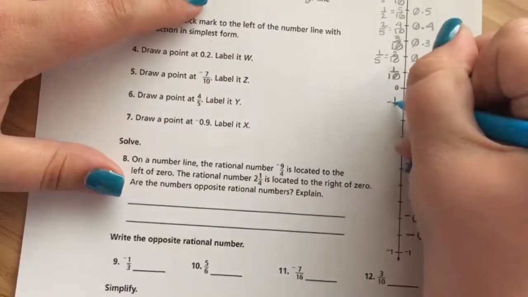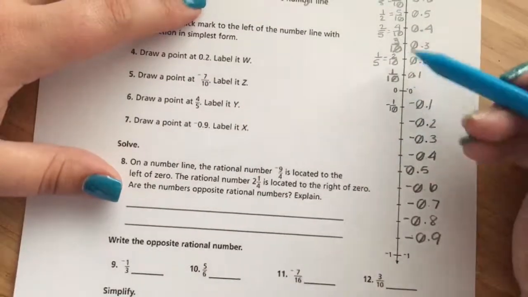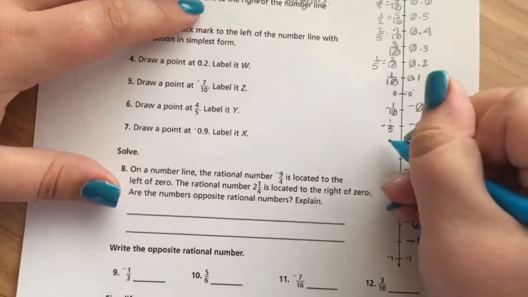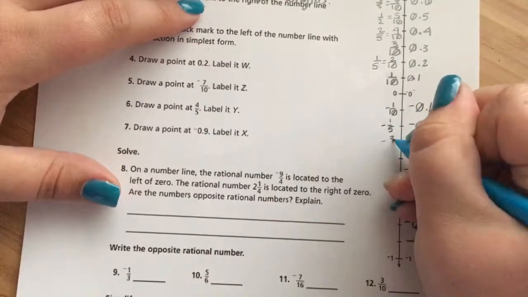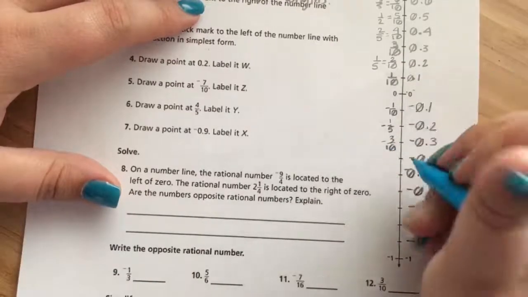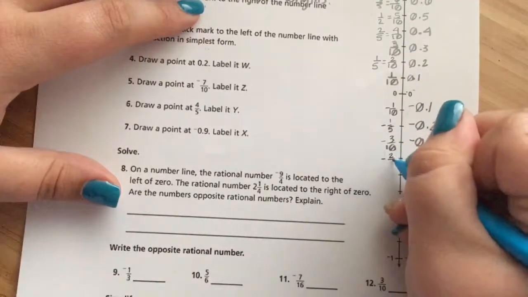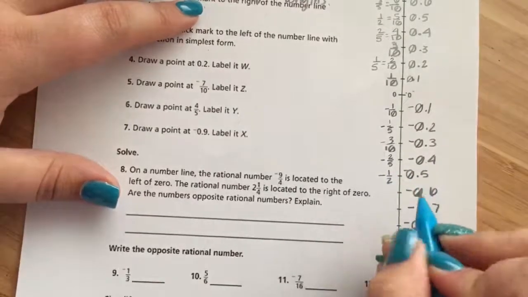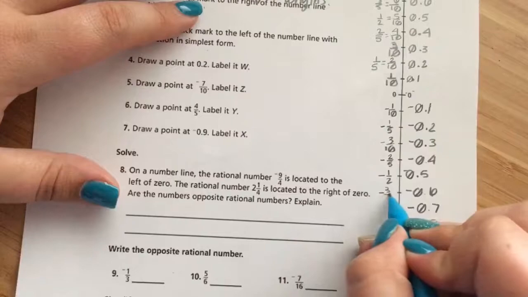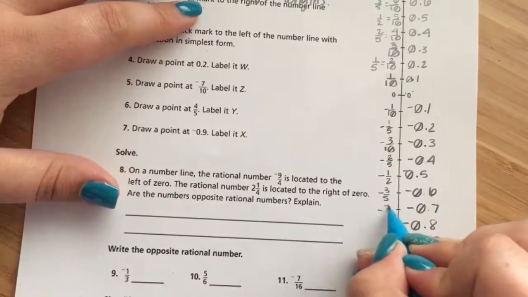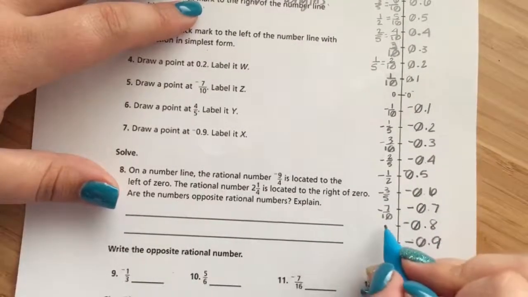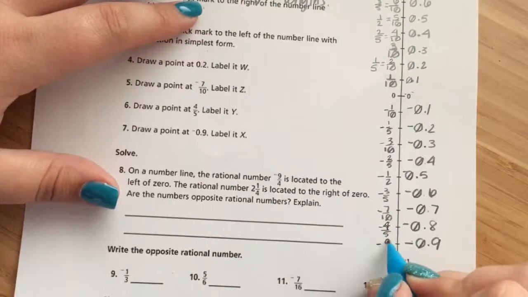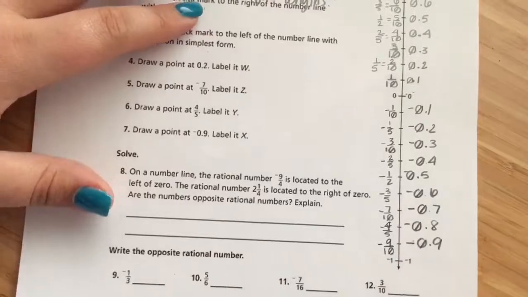And the nice part is I already have them done above, so I can copy them. So there's -1/10, and it should be the same thing. -1/5, -3/10, -2/5, -1/2, -3/5, -7/10, -4/5, and -9/10, and then 1.